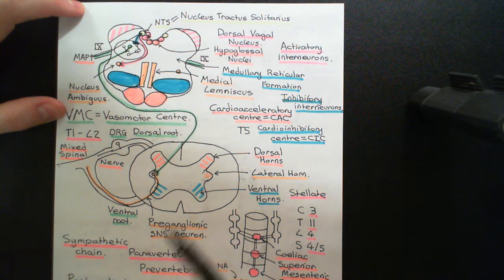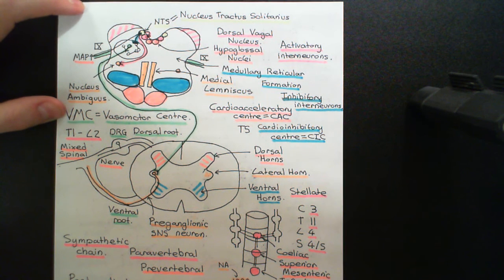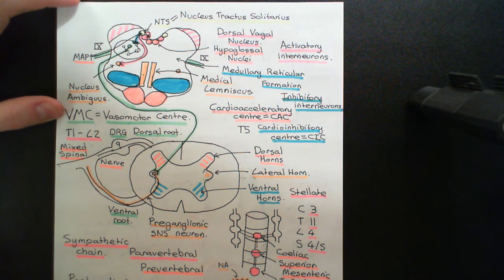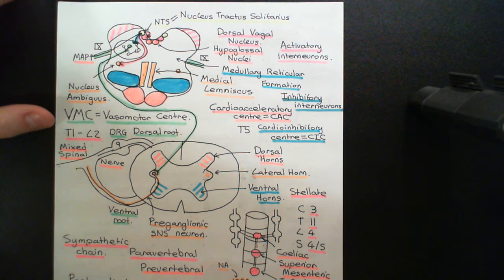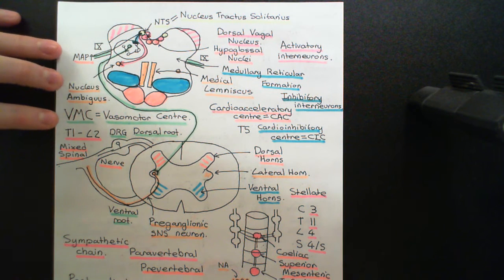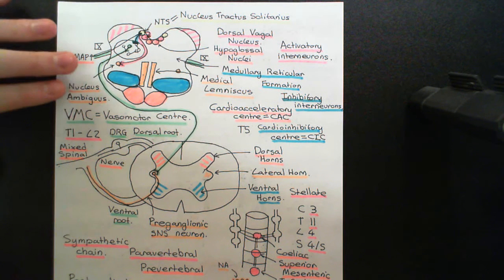Okay, in addition, we'll also get reduced output from the output neurons of the vasomotor centre, and that means that we're going to get less firing of the preganglionic sympathetic nervous system neurons and the postganglionic sympathetic nervous system neurons, and therefore we're also going to get reduced contraction of the vascular smooth muscle cells, so you're going to get dilatation of the arterioles in the skin, the skeletal muscle, and also in the gastrointestinal tract, and that's going to lead to a reduction in total peripheral resistance, which will also help to bring blood pressure down.